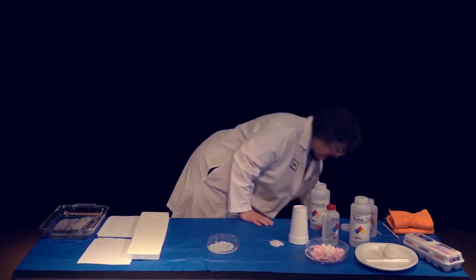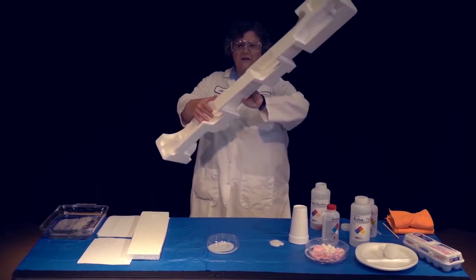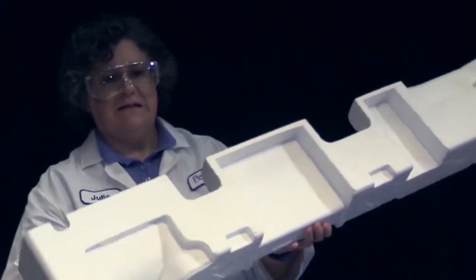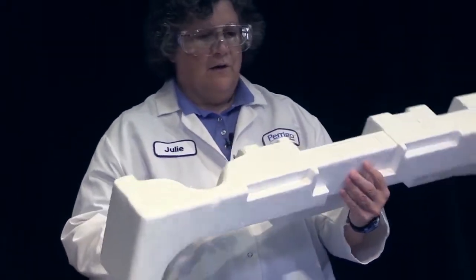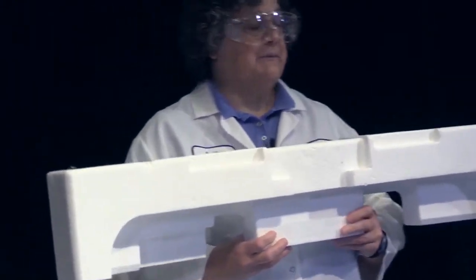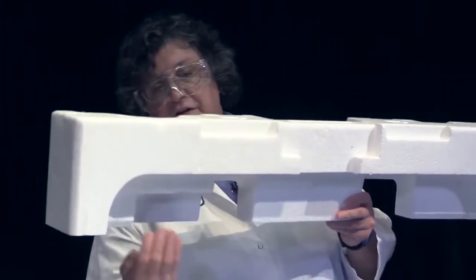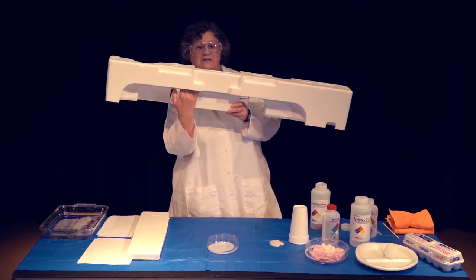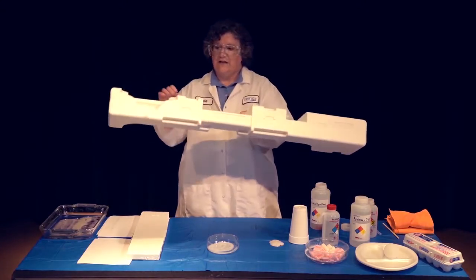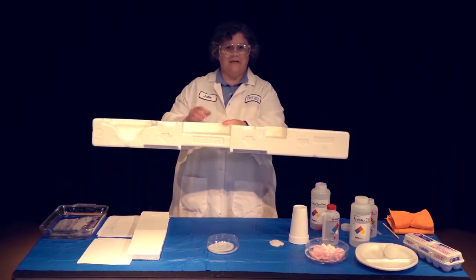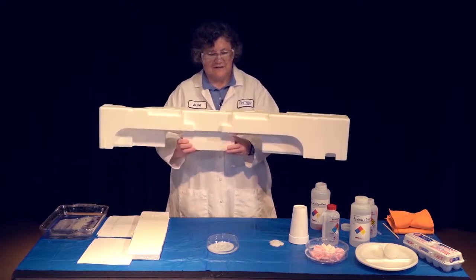Here's something that styrofoam is used for. Look at this fun guy. He's got lots of different nooks and crannies. This is packaging material from a TV. The TV sits right in this slit here, and then it's got other places where they can put the manual and the remote, things like that.